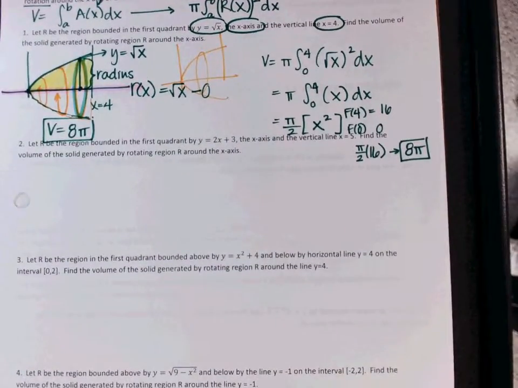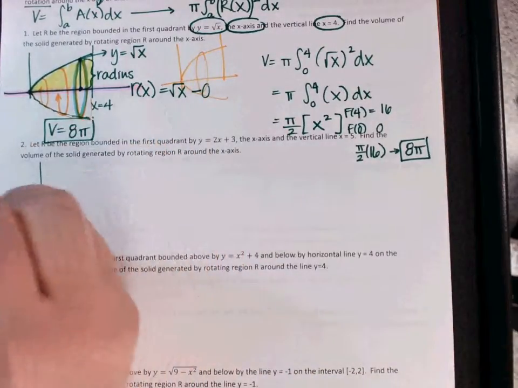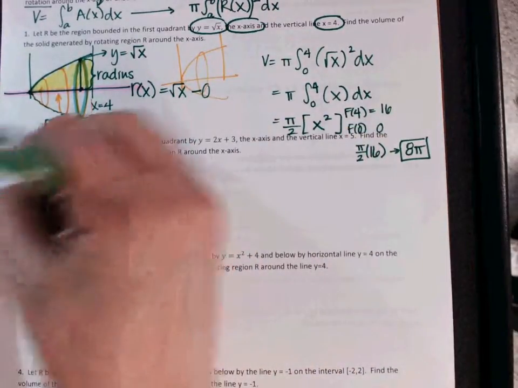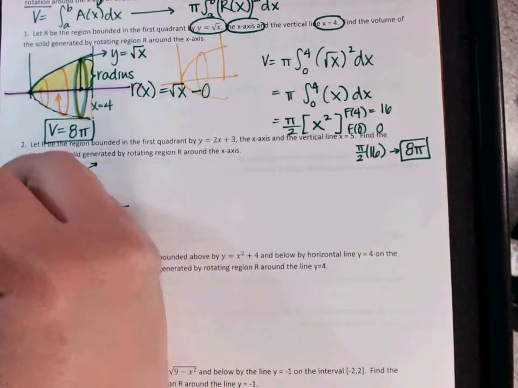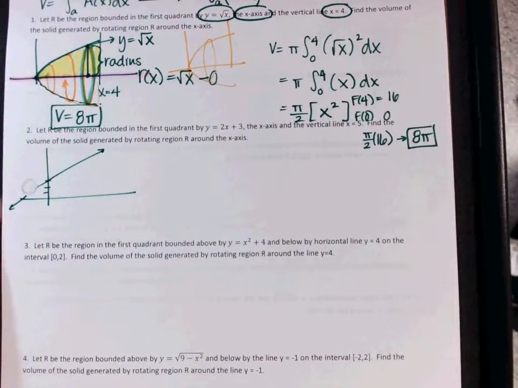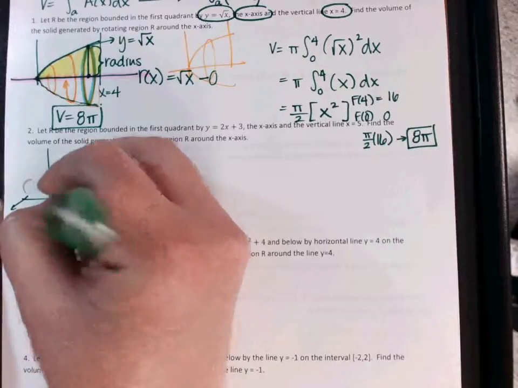All right, go down to number 2. Okay, we're going to just run through several of these, and then you should have a little bit of time to work on your homework. So it says, let R be the region in the first quadrant bounded by, okay, 2x plus 3, so 1, 2, 3 with a slope of 2. The x-axis and the vertical line x equals 5.